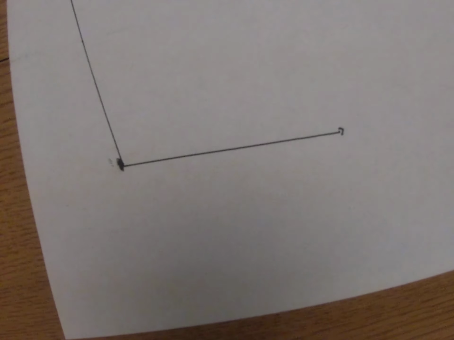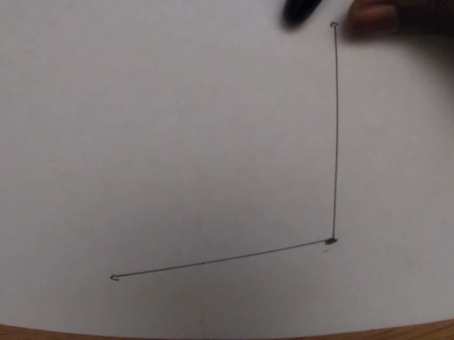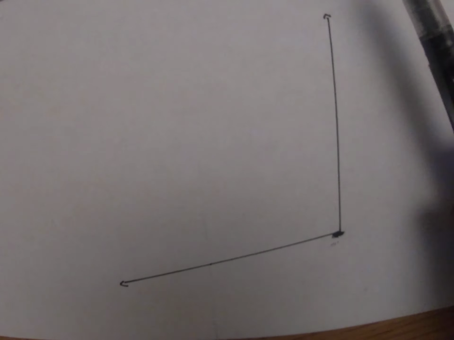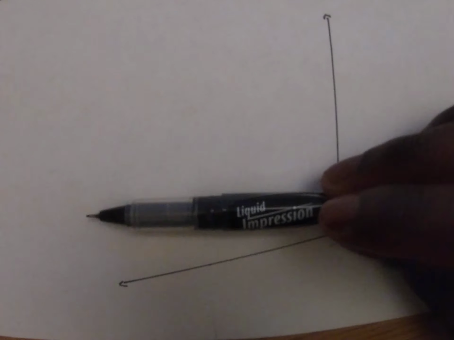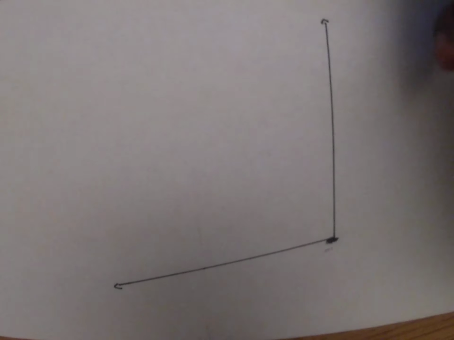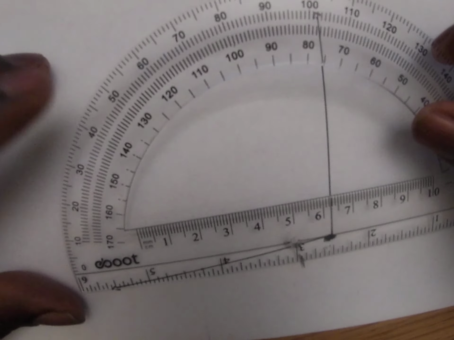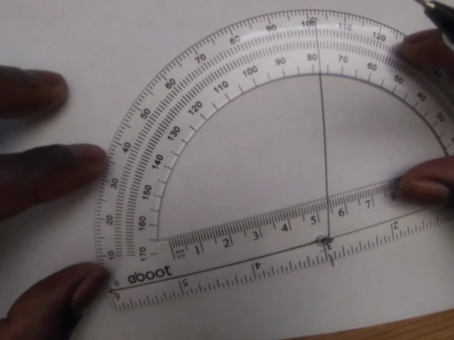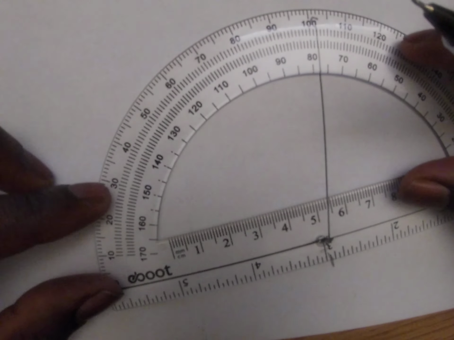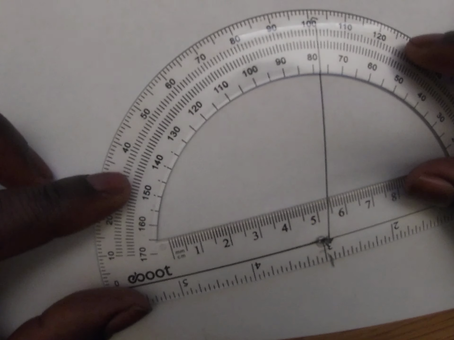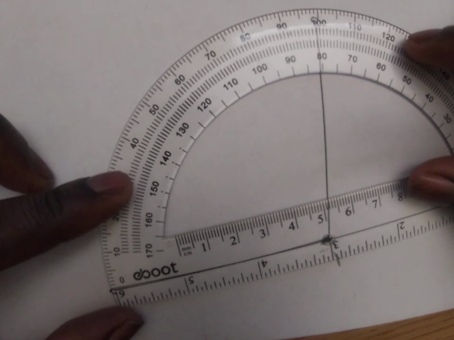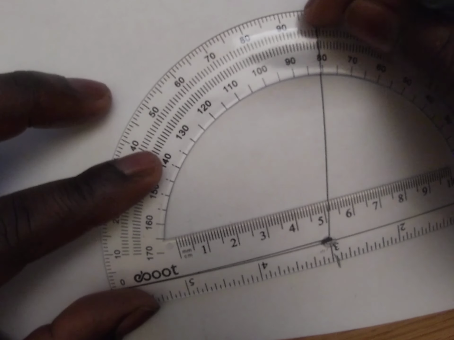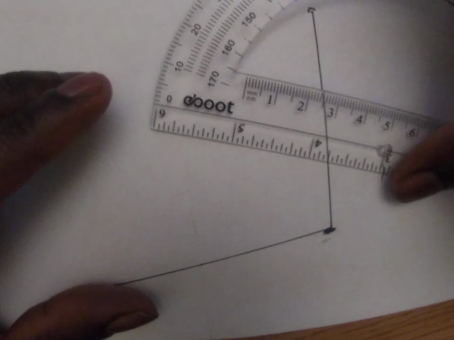Alright, and then we're going to measure it again from another way just to check it. And right here, this angle, now you can see that this opens, so it starts from my left and it opens right. So this time we'd use the numbers going this way, starting from my left and going up, so the top numbers. And let me just make sure it's aligned. And yep, it's just about 100. So just checking my work there.